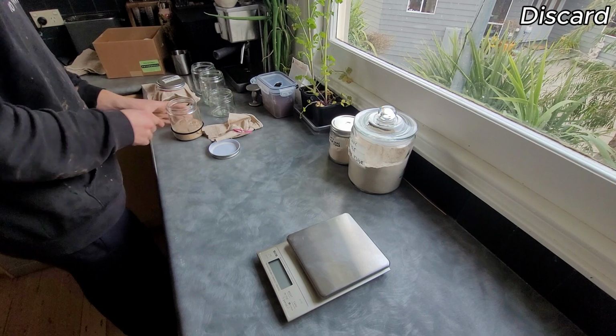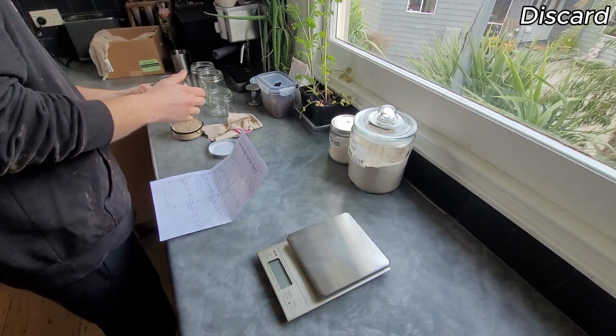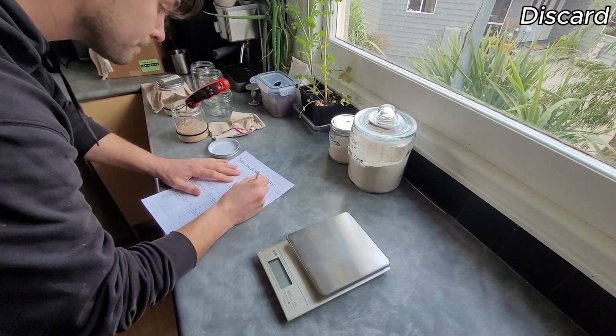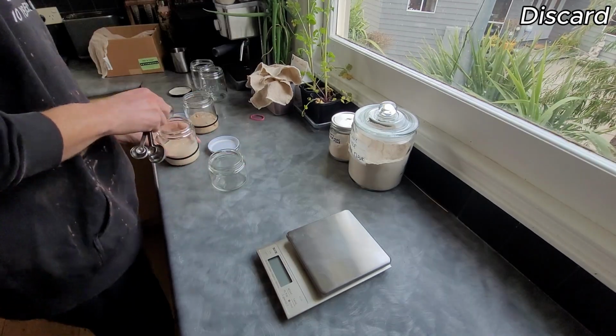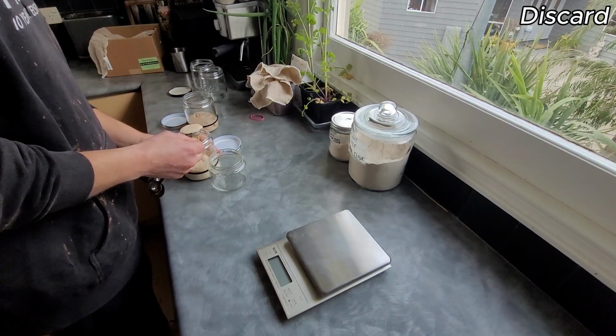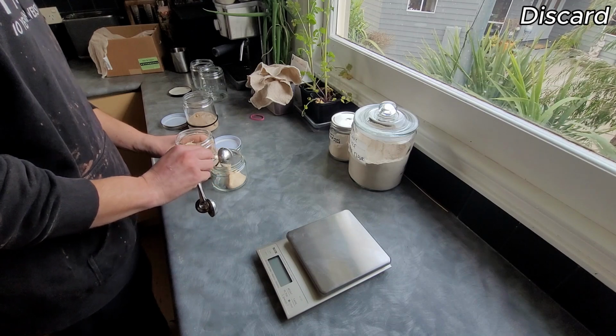So day 5, we're discarding some of our starter culture. This is to strengthen the yeast population and control acidity levels. And we're just refreshing with some flour and water once again. And I'll be doing this every day until I need my starter culture for bake day.